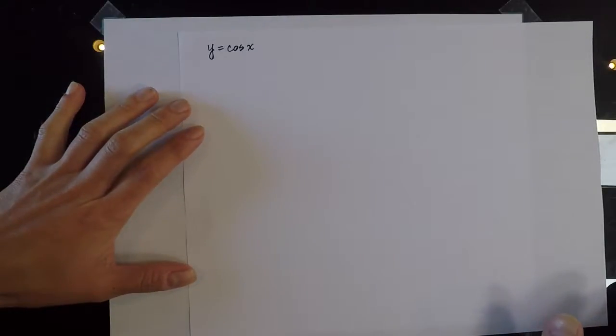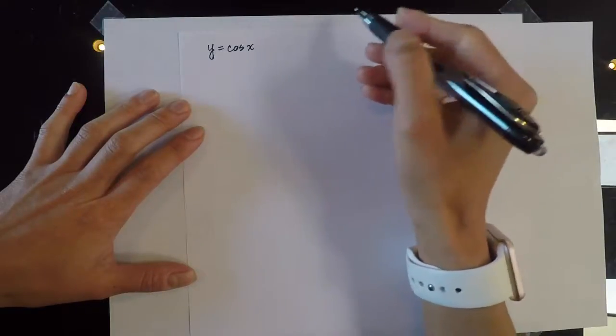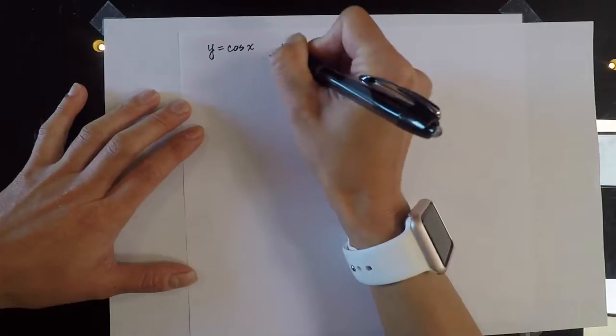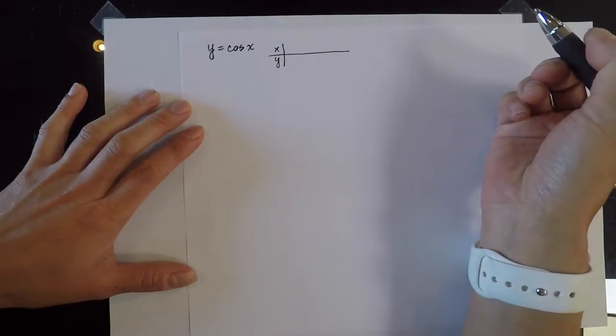Welcome back. Today we'll be going over the cosine graph. As in the previous lesson, we're going to start with the basic cosine graph. And again, what better way to graph something than picking points? So I'm going to strategically pick some quadrant points.